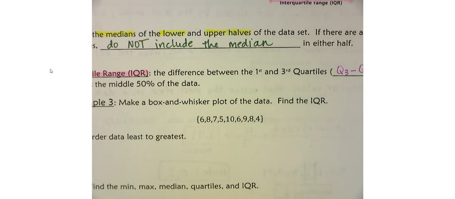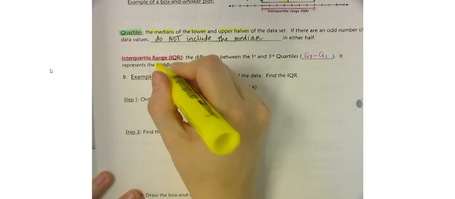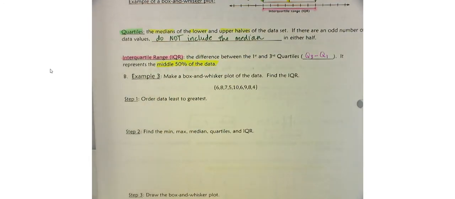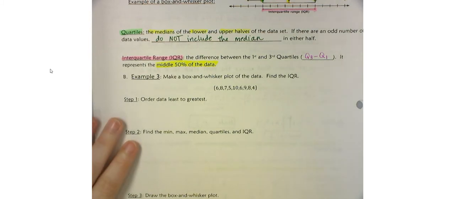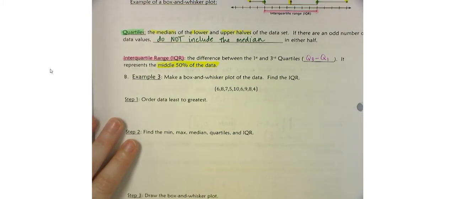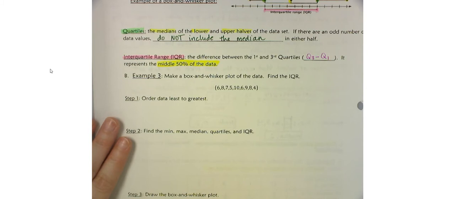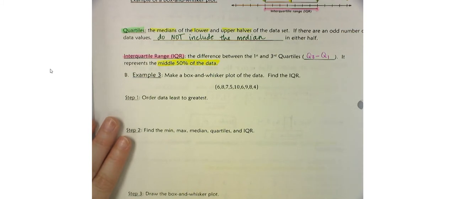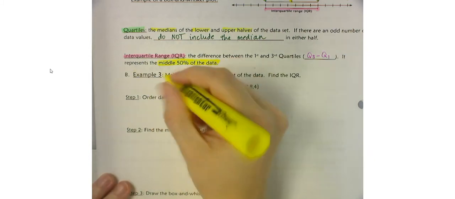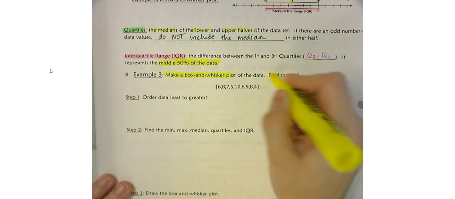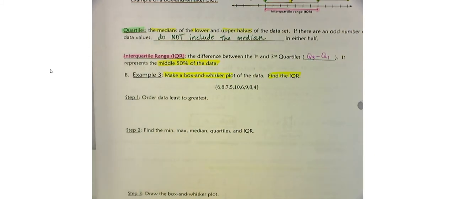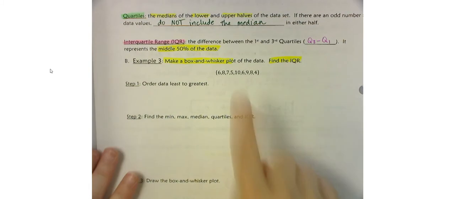Okay, so for example 3, we are going to make a box and whisker plot, and then we're going to find the IQR. Okay, so here's our data set. The first thing we want to do is order our data from the least to the greatest. Okay, so when I do this, I'll tend to cross it off as I find it. So I have 4, then my 5.